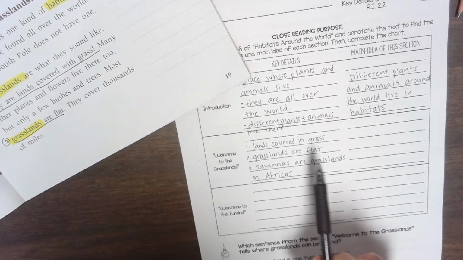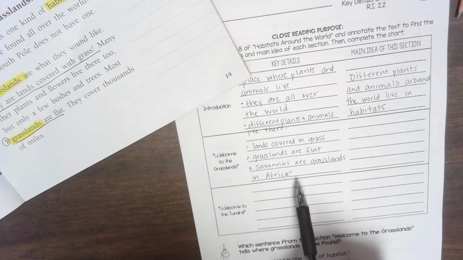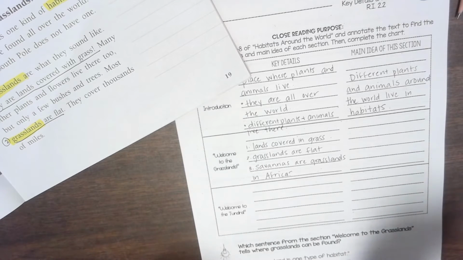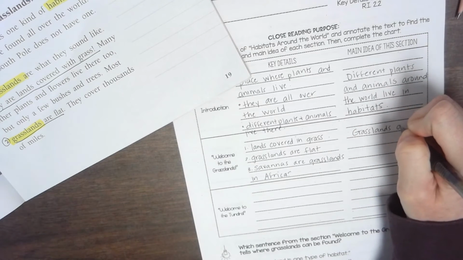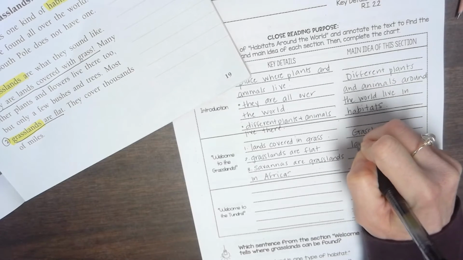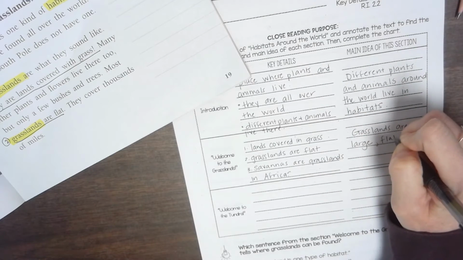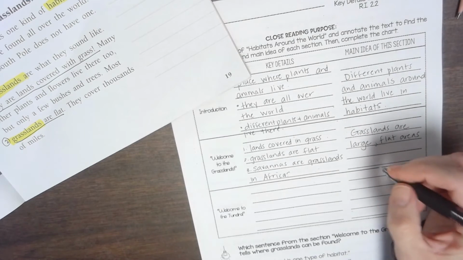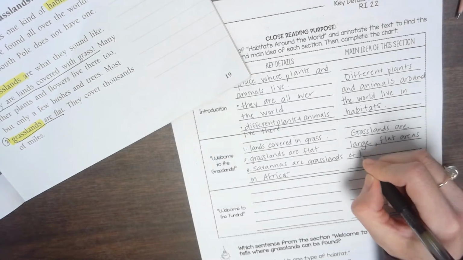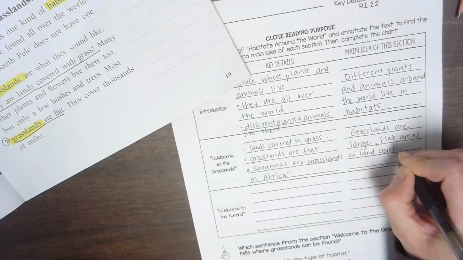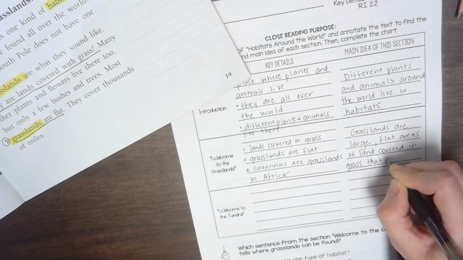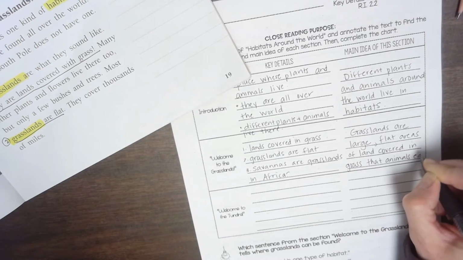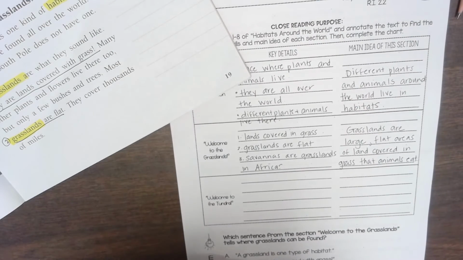If I were thinking of the main idea of this section, I would combine these into one sentence that tells me what I learned about grasslands. So I think the main idea would be that grasslands are large, flat areas of land covered in grass that animals eat.